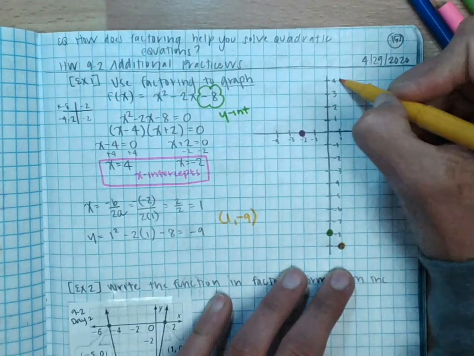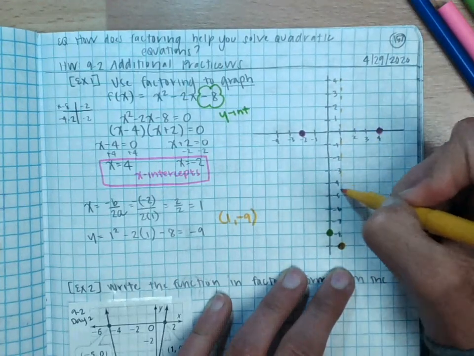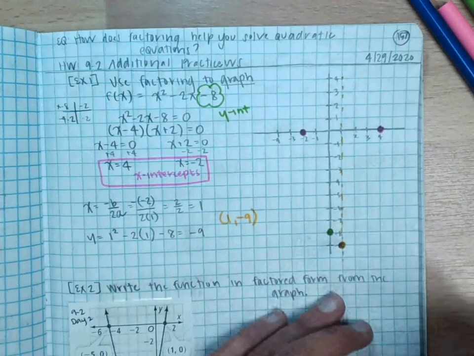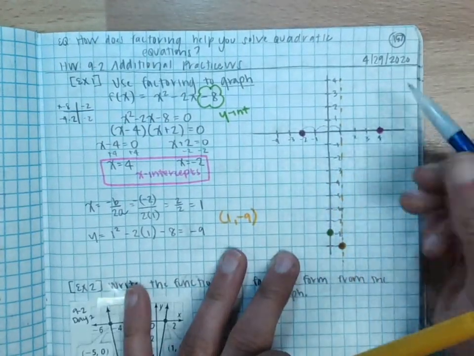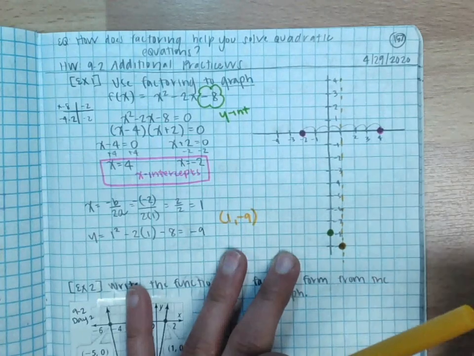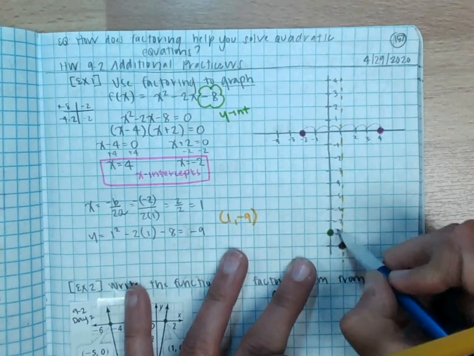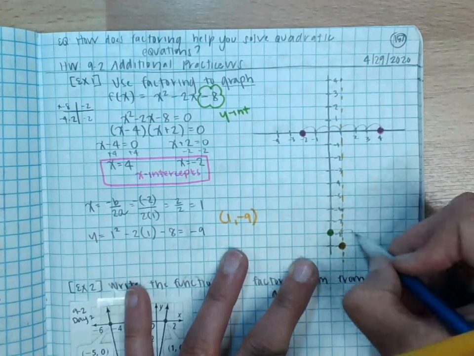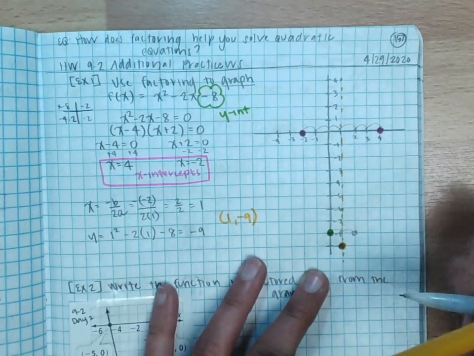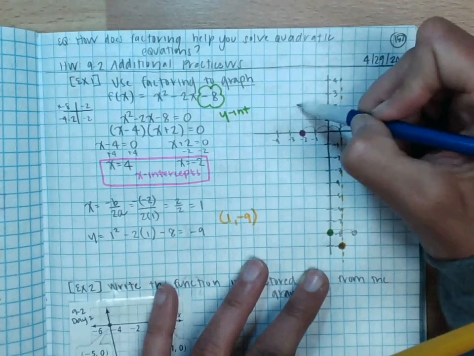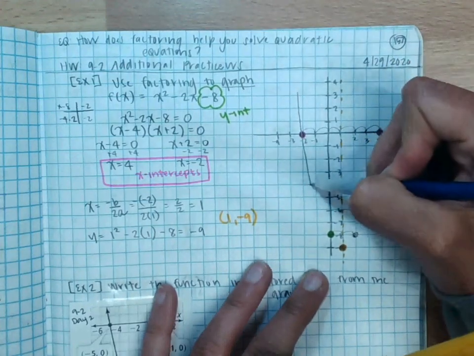Okay, and I have this axis of symmetry here. We should be able to check that these points are an equal distance from the axis of symmetry. They are both 3 away. And then I can make this point here because that's also reflected over the axis of symmetry, and then I can graph it.